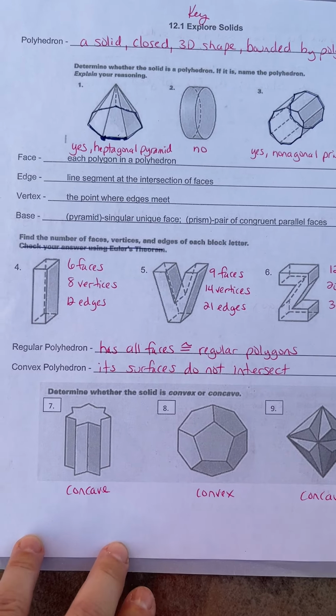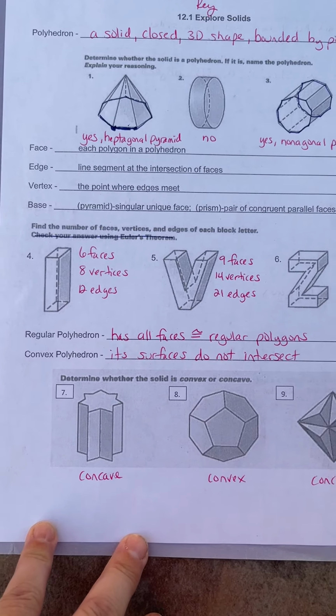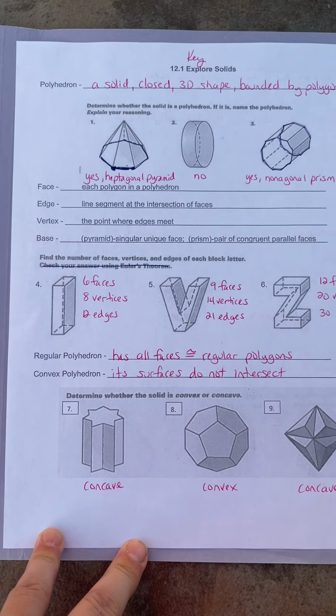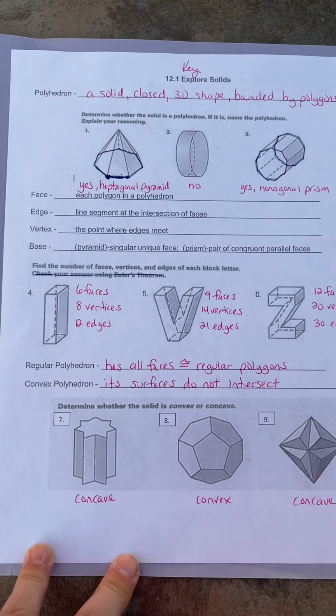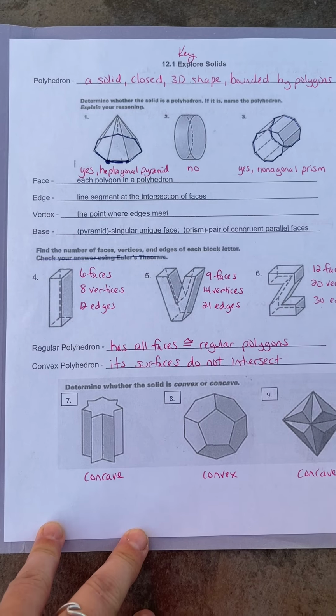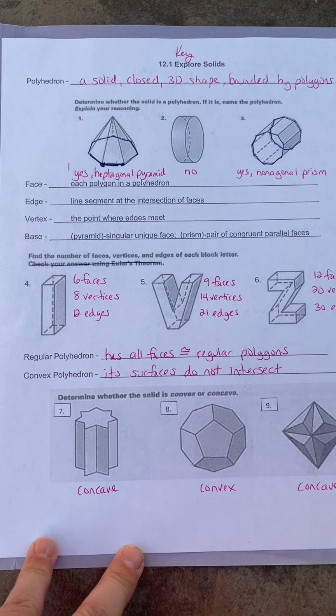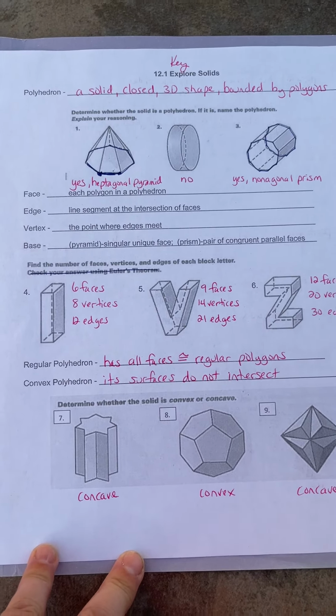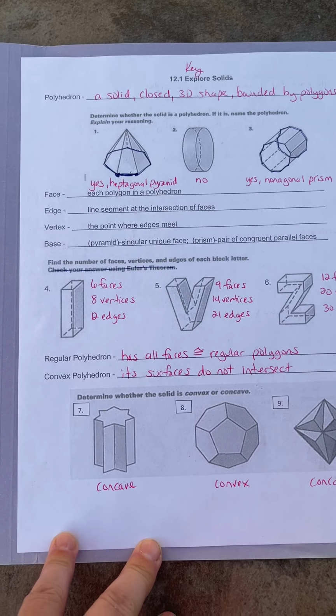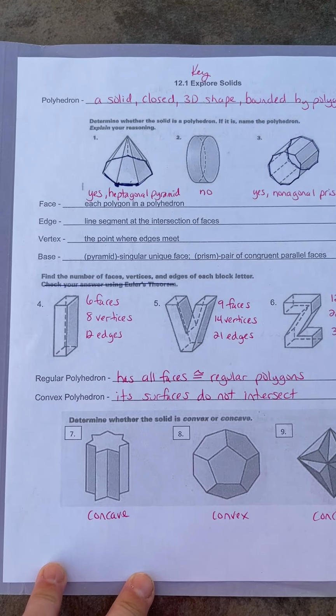A regular polyhedron, all the faces are congruent regular polygons. So we just talked about this in chapter 11 about what a regular polygon is. All the angles are the same and all the sides are the same. So a regular polyhedron has all congruent polygons that are regular on all sides.